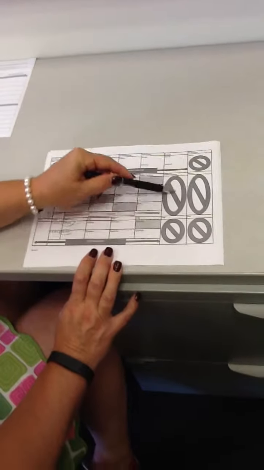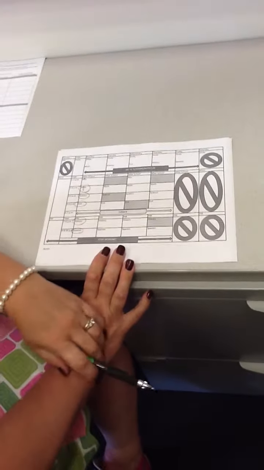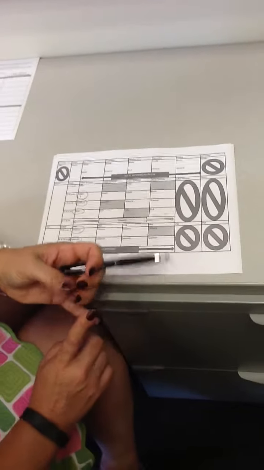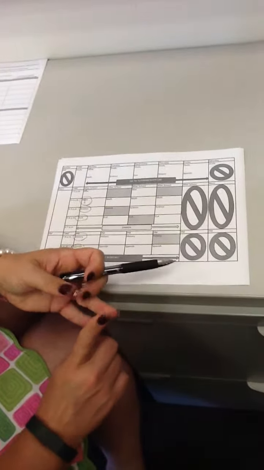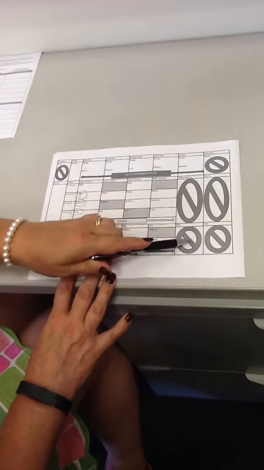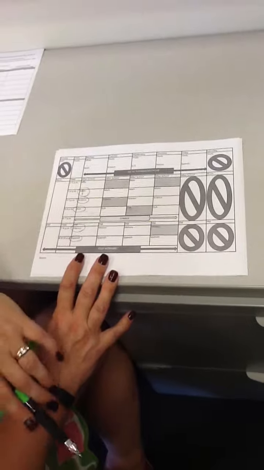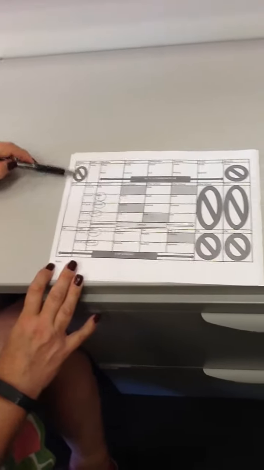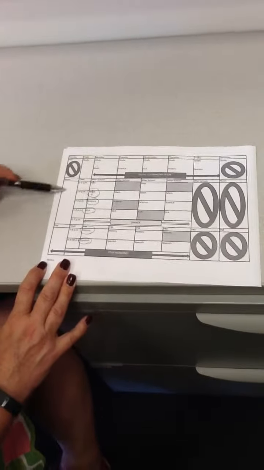I do want to point out the weekend. Give yourself permission for time to go to sports, work, maybe you have CCD. So that's why you see these no signs. On Saturday this week, I'm not doing any homework. But on Sunday, I'm just taking the morning off. I've got to work on a project with a friend.